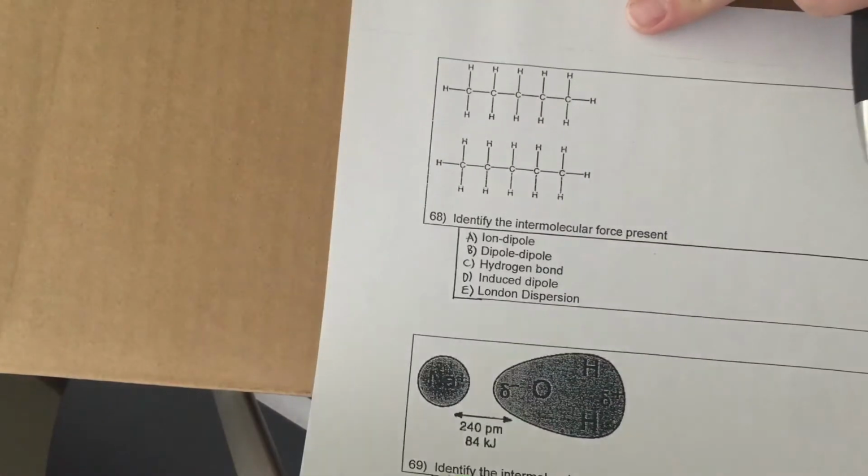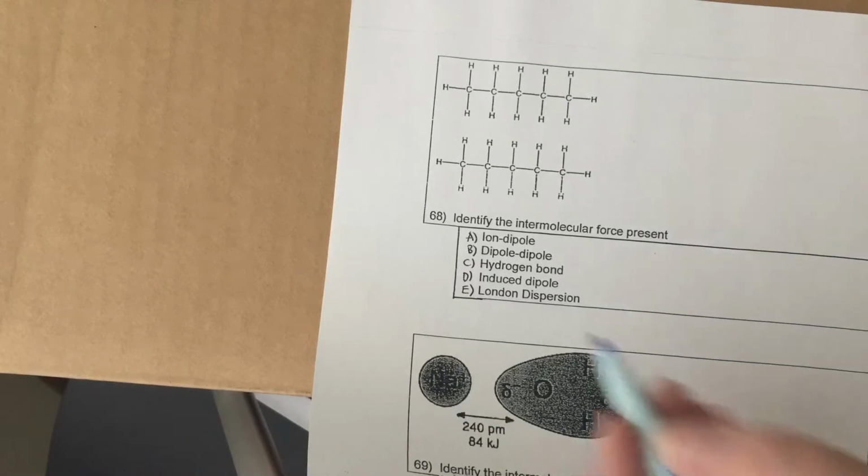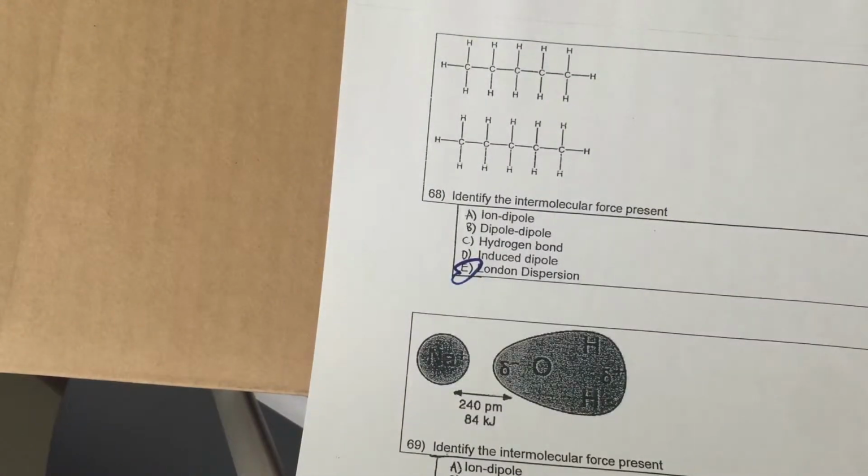Okay. This one, there's no symbols, so it's nonpolar, and we have 2 of them, so there's nothing special at all. There's no wacky symbols, there's no dipole, there's no partial positives, partial negatives. This one happens to be London dispersion.